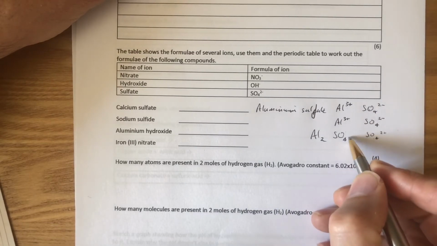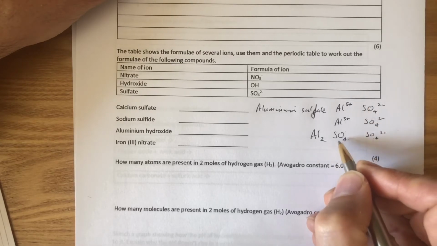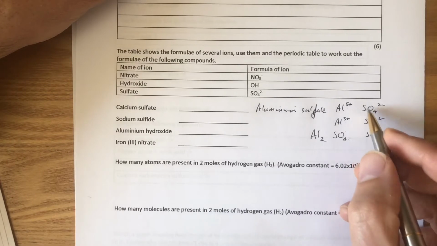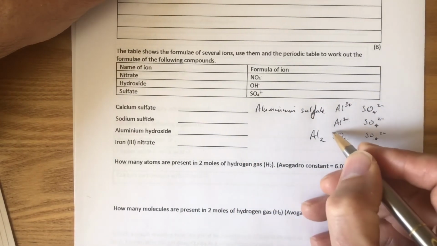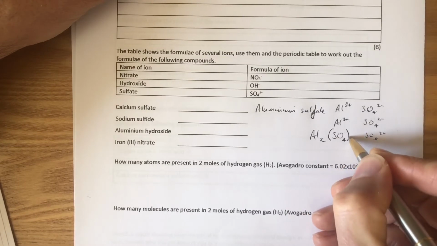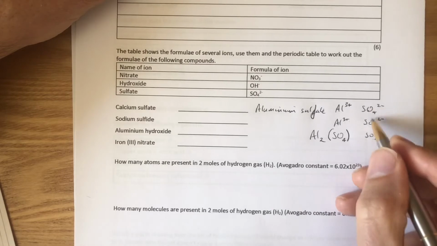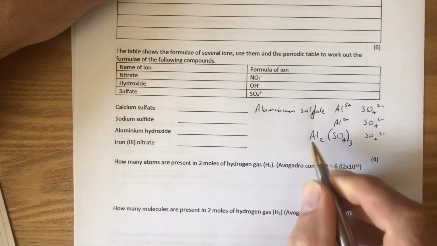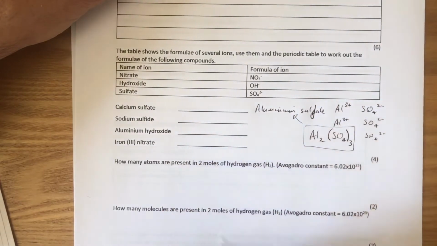Now if I just write a 3 there, that means O43. Some people will write SO43. That's horribly wrong. If we've got these complex ions, and we've got more than one of them, that's where brackets come in. If there's only one of them, there's no need for brackets. But here we've got 1, 2, 3 of them. So I'm going to put 3 outside the brackets, and that is the formula for aluminium sulfate. You've got 42 on your own.